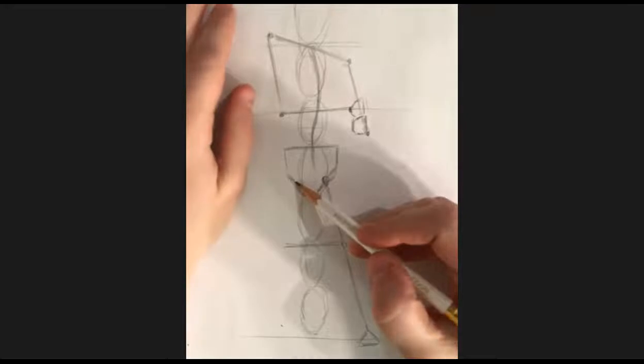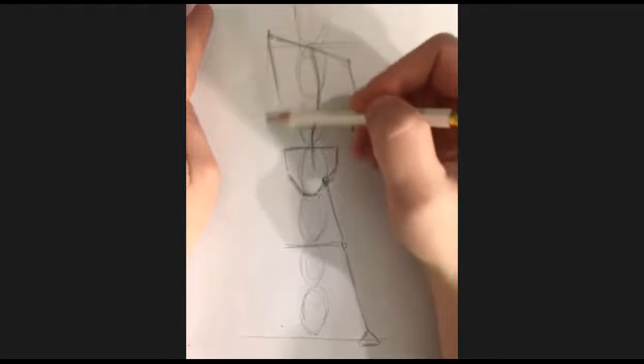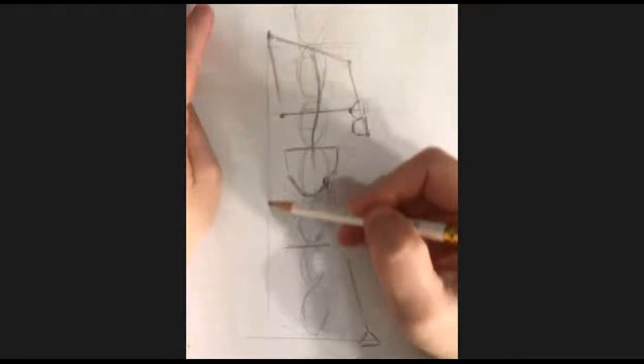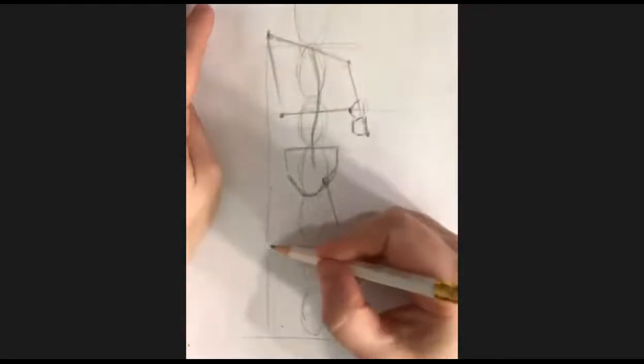And then the next one is going to come out about even with his shoulder here. You don't have to draw this line, just shoulder up here. So we want an equilibrium. So I'm going to go ahead and put the knee right here, even with the other one, and just connect the dots.